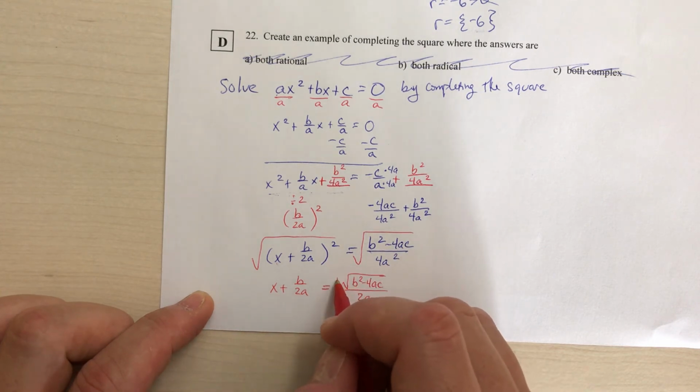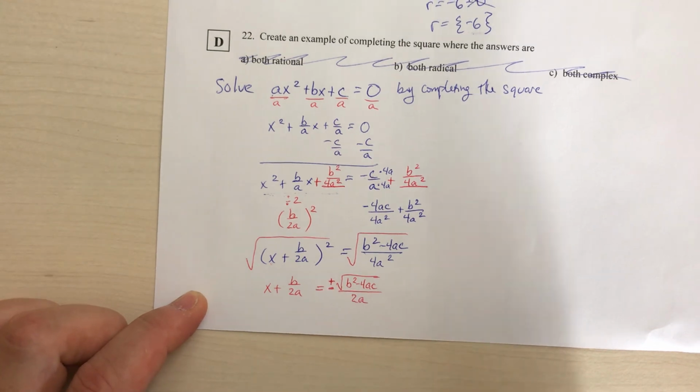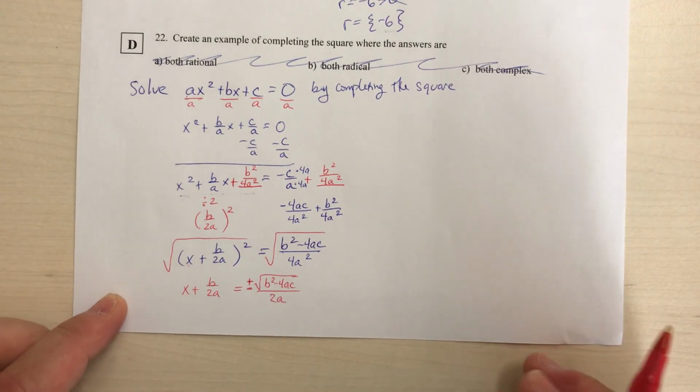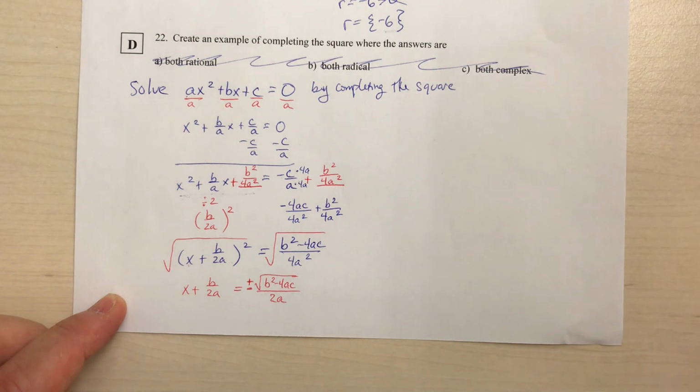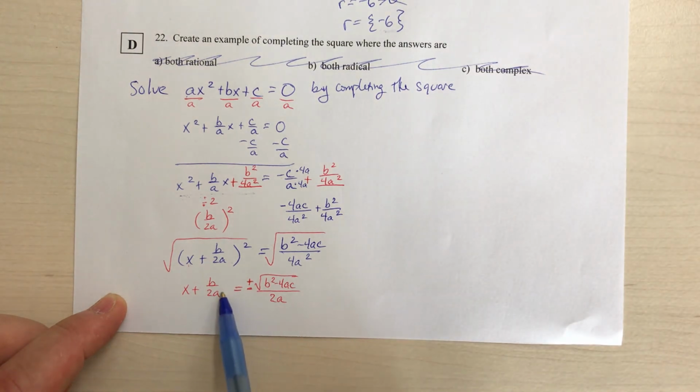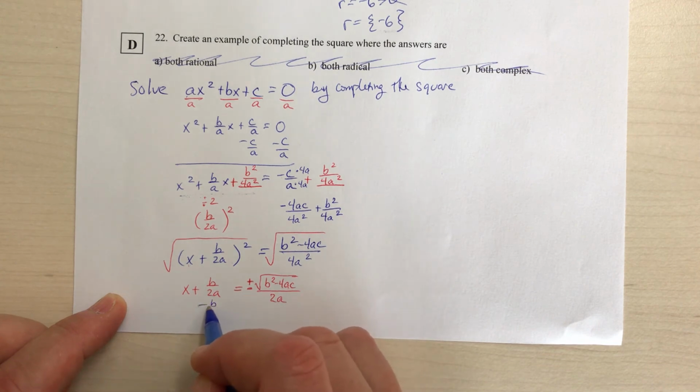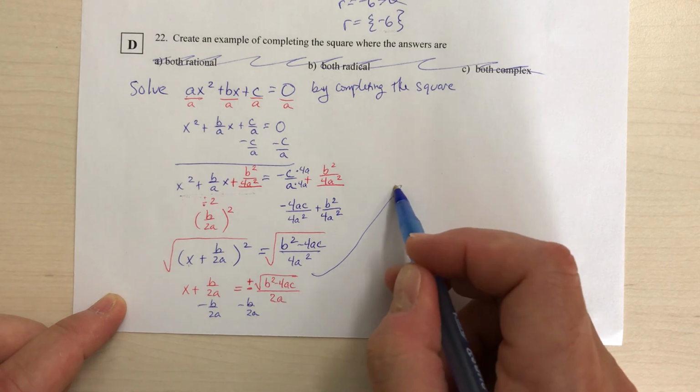Remember though, we always have two solutions. We have to have plus or minus. We have to account for both possibilities. All right, now we're almost done here. We want to move the b over 2a to the other side, so we subtract it. Minus b over 2a.